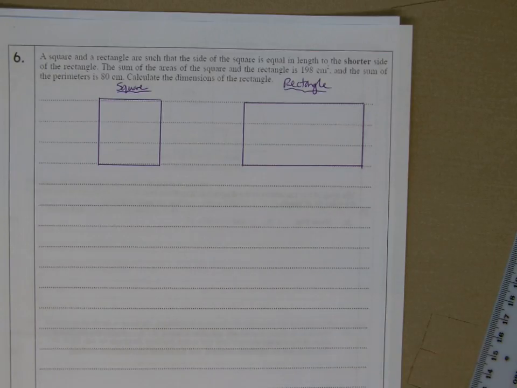We've got here a square and a rectangle such that the side of the square is equal in length to the shorter side of the rectangle. The sum of the areas of the square and rectangle is 198 and the sum of the perimeters is 80. Okay, so calculate the dimensions of the rectangle.